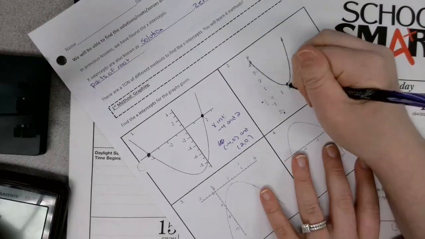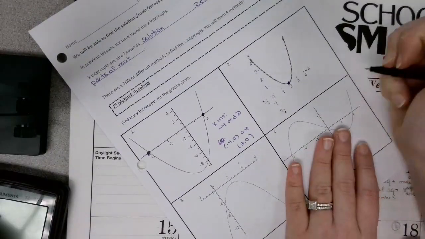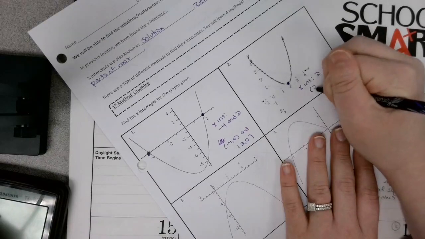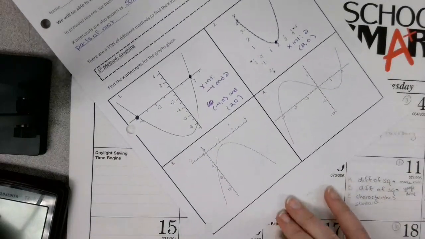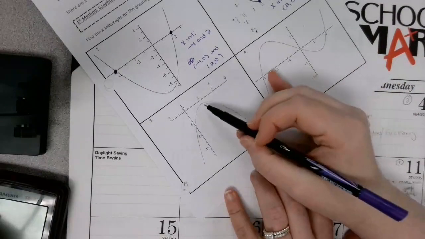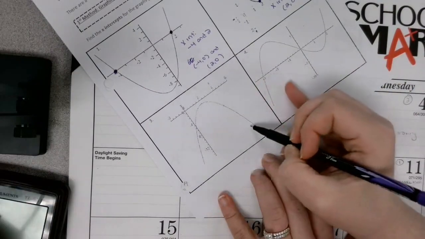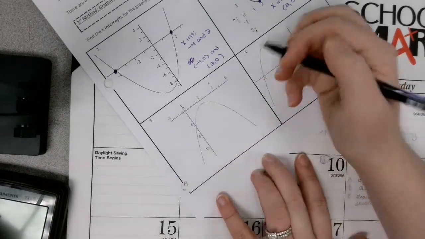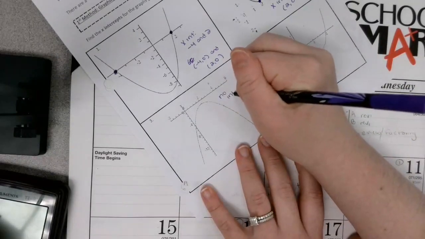Another one is right here. You sometimes only have one x-intercept, which is fine. So your x-intercept would be 2 or (2, 0). Your last option for quadratics would be to have no intercepts. So this parabola is not crossing the x-axis at all, so it's no intercepts.